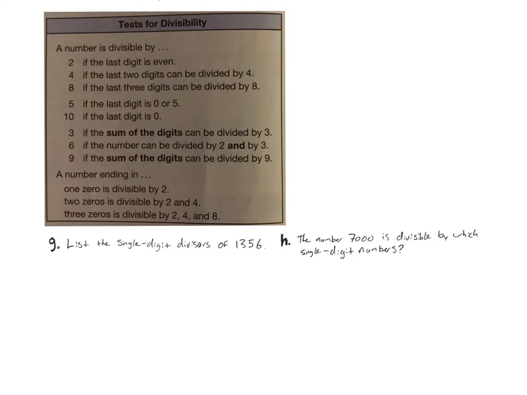Alright, now if you want to test for divisibility, or if you want to find out if you can take a number and divide by that, or is divisible by a number, here's some easy ways to check for a lot of the single digits. So first of all, if the last digit is even, so if the very last number, maybe if I make one up here, 2, 3, 4, 5, 6. Since this last number is 6, that's even, so it would be divisible by 2. If the last two digits can be divided by 4, so if you can take 56 and divide by 4, it'd be divisible by 4.